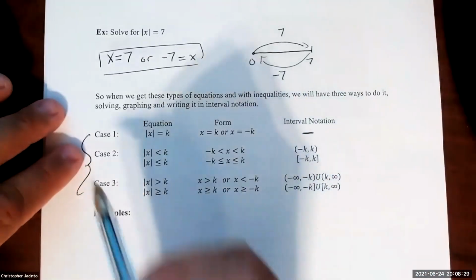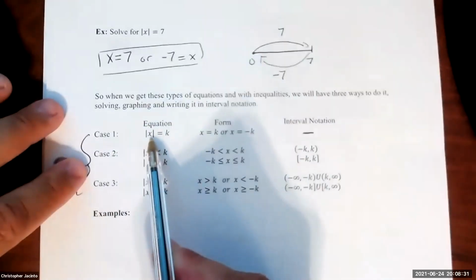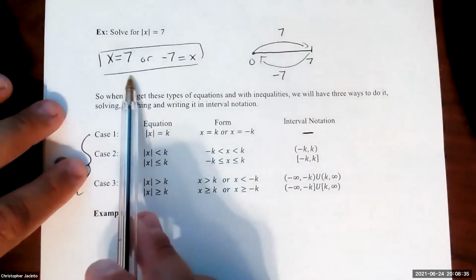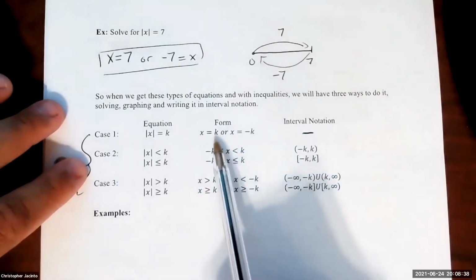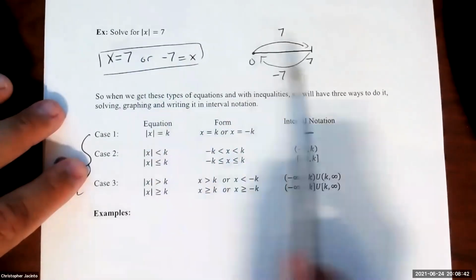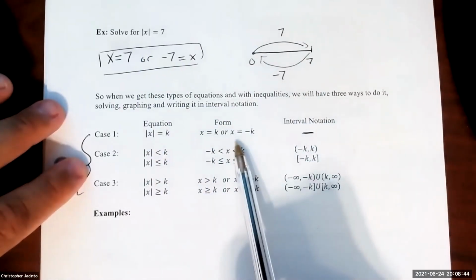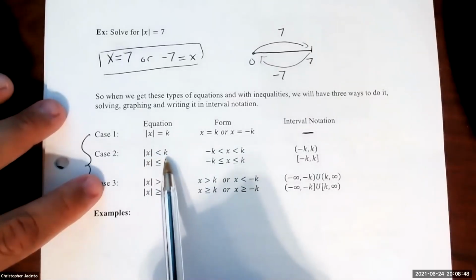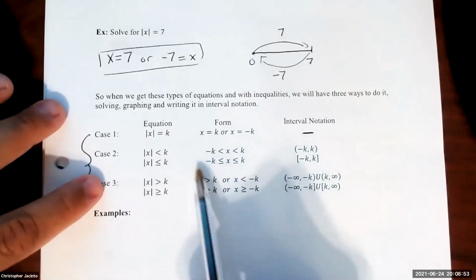Okay. So when it comes to case 1, we have the absolute value equals a number, so literally the same process we have above. So we're going to have the positive and also the negative, because again, we can have positive or negative going forwards or backwards. Okay. If we have the absolute value is less than a number, or the absolute value is less than or equal to that number, again, we're going to have this case here.